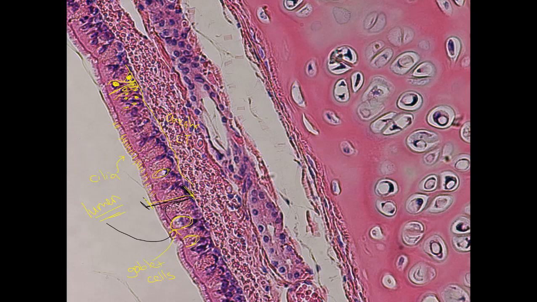If it was simple columnar epithelium, all the nuclei will be kind of along the same row, like this. But it's not like that, right? You can see that they are stacking here.